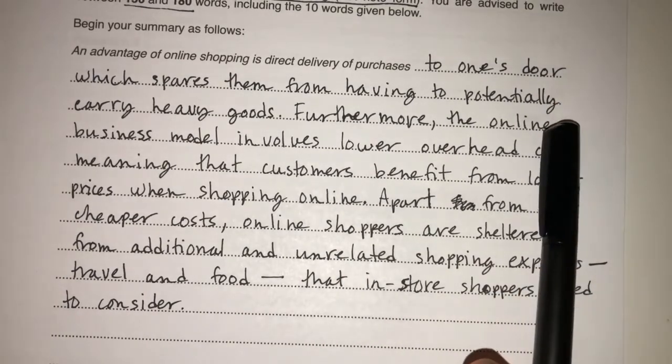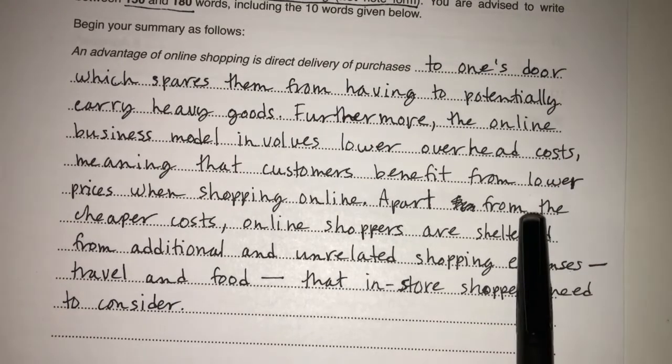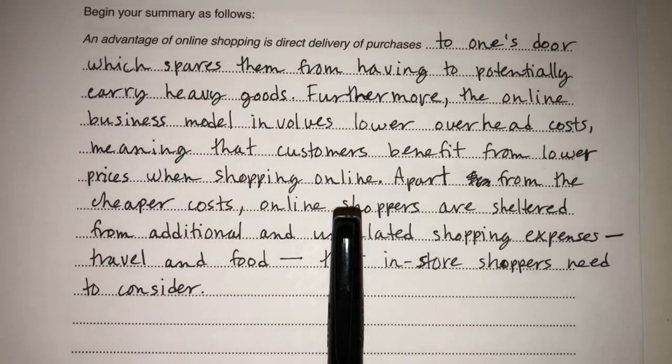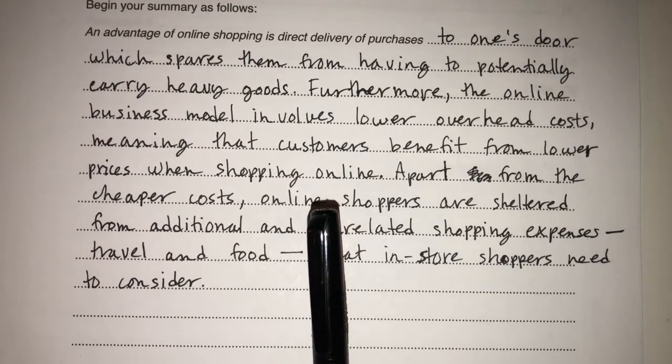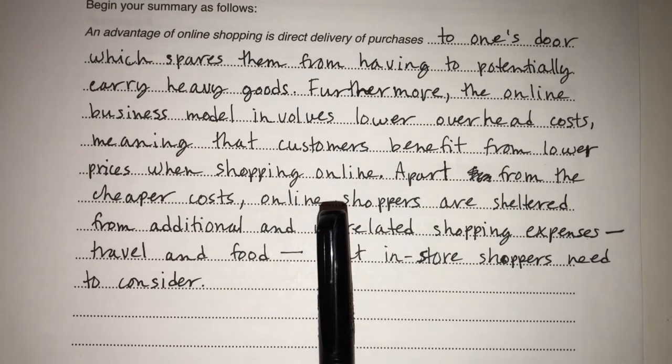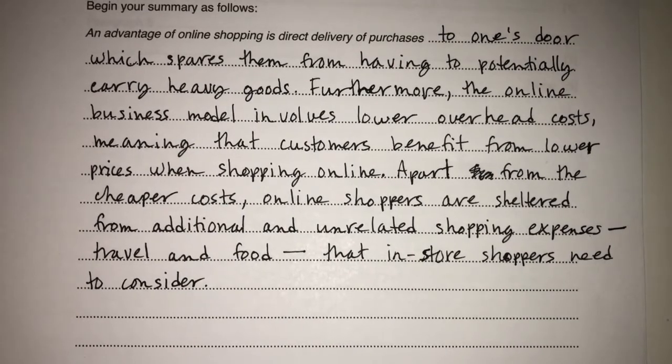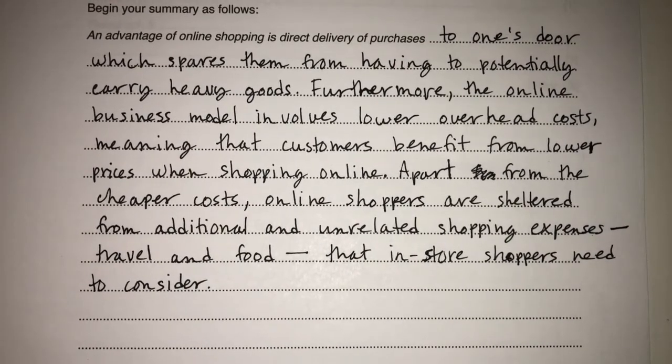So 60. Which means I need to end this because I'm going to reach 60 times 2. That's going to be 120.